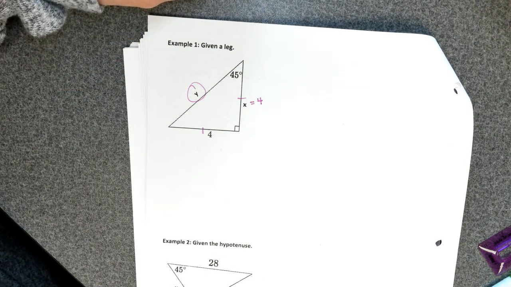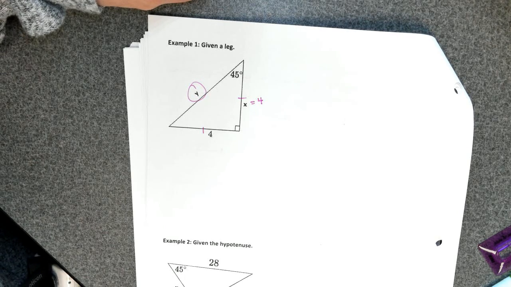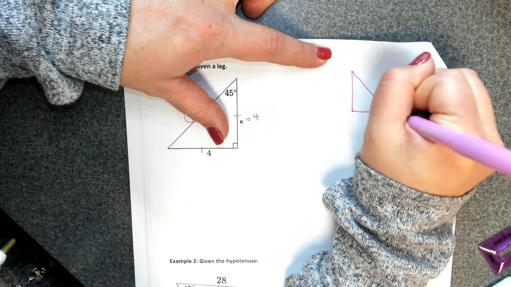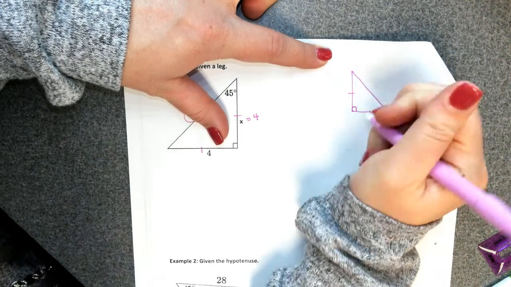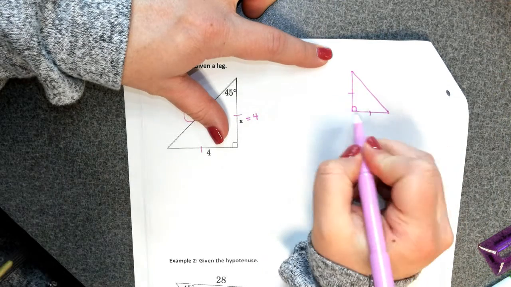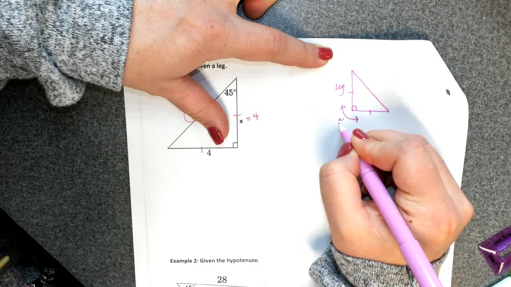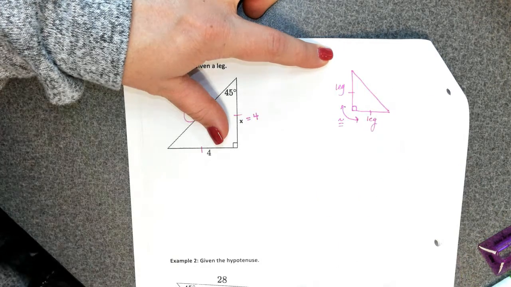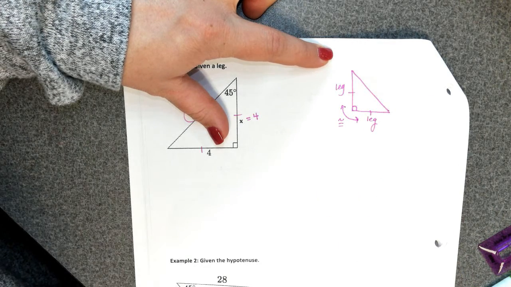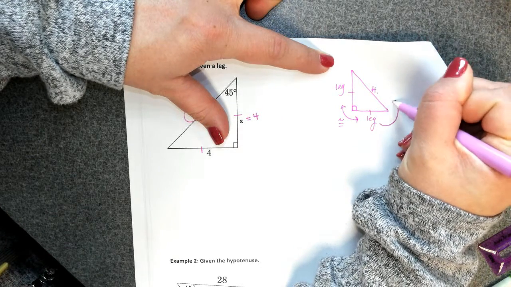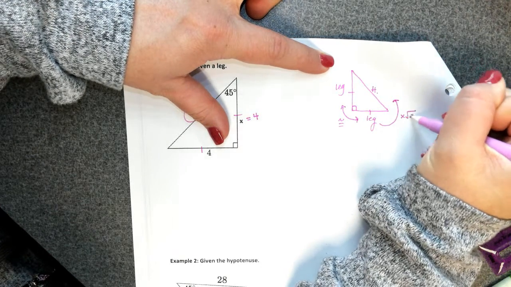If you really wanted to, you could go and do Pythagorean theorem every time to find y, but now we have our shortcut. So remember, this is what we had. And what did we know about these two things? These were congruent. How did we go from the leg to the hypotenuse? Times by the square root of 2.